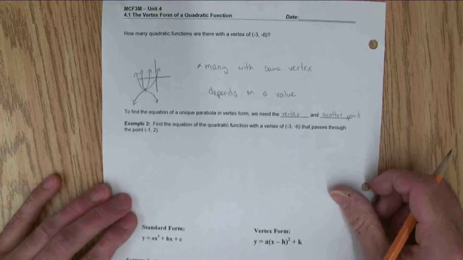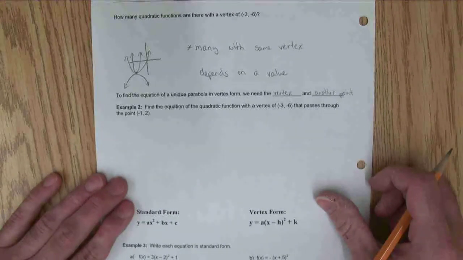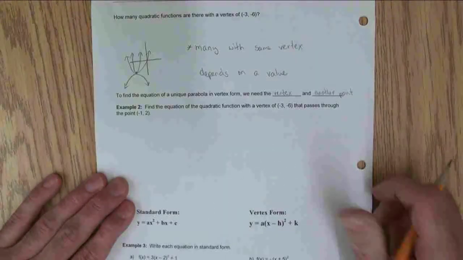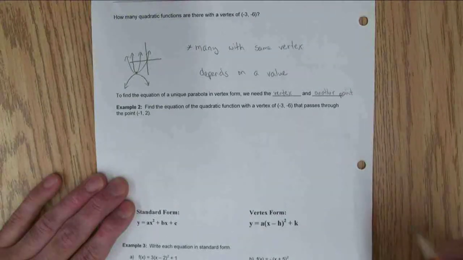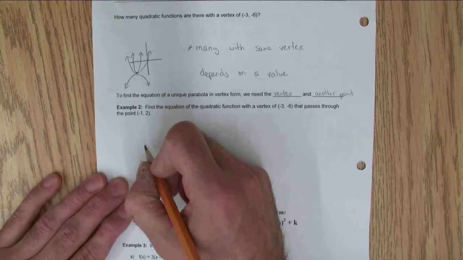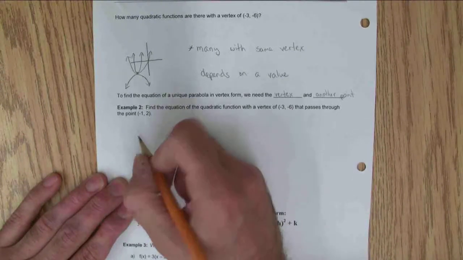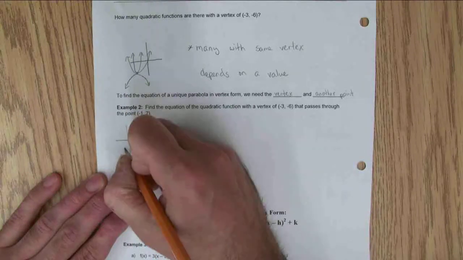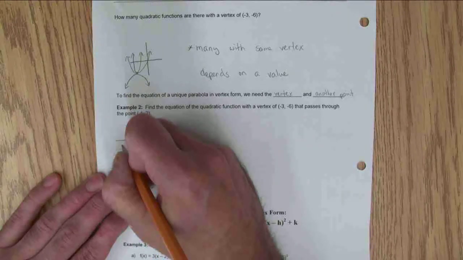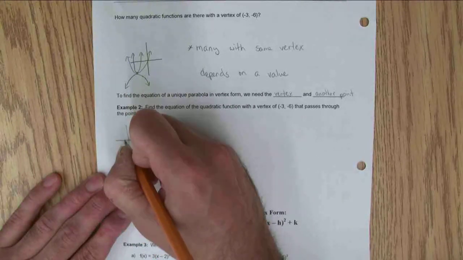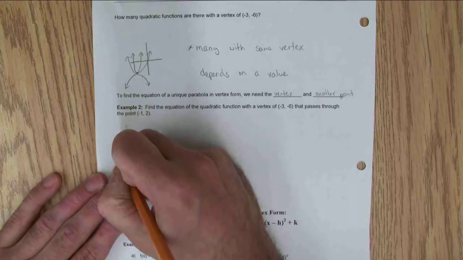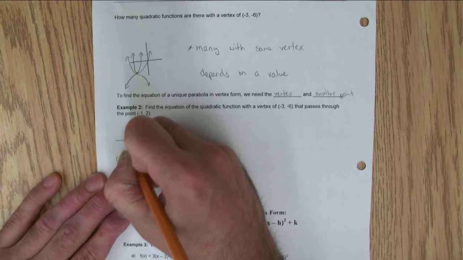This is saying, find the equation of a quadratic function with a vertex that goes through a point. So now it's giving me an exact point that it's got to go through. You don't need to sketch it out, but just to give you a visual, the vertex is at -3, -6, and it's going through the point -1, 2. So it's got to go through this point here.